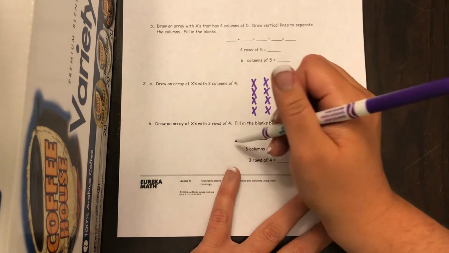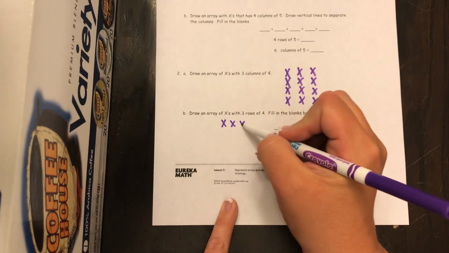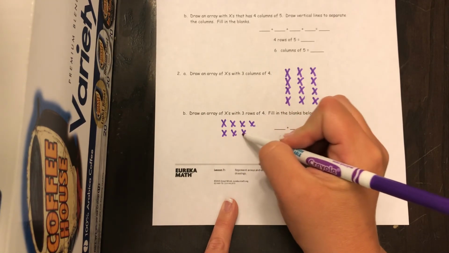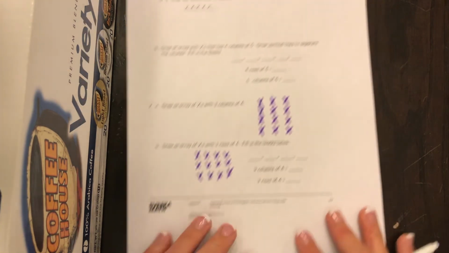Then here you're going to draw it differently. You're going to draw 3 rows of 4. So that's 1, 2, 3, 4. 1, 2, 3, 4. This is your 3rd row of 4. And then answer the problems.